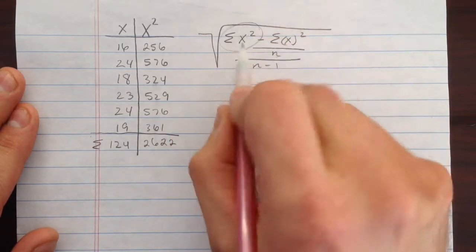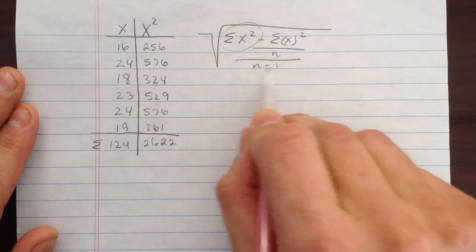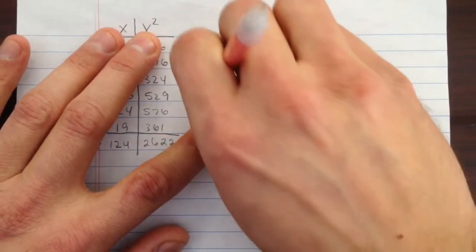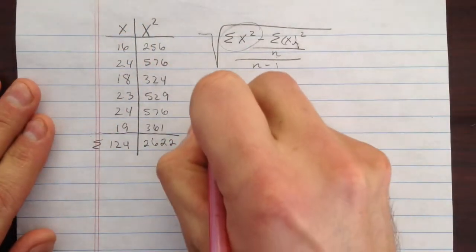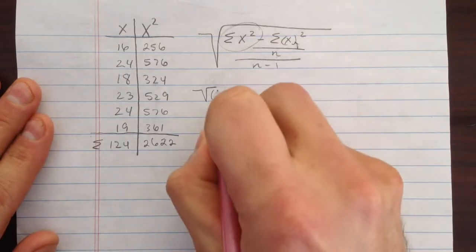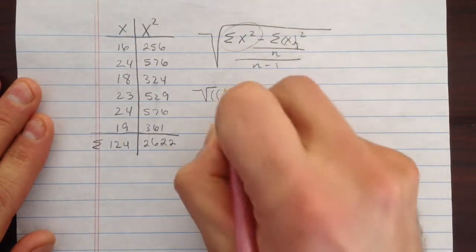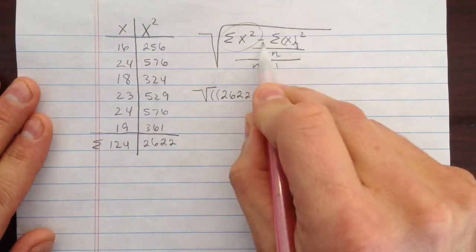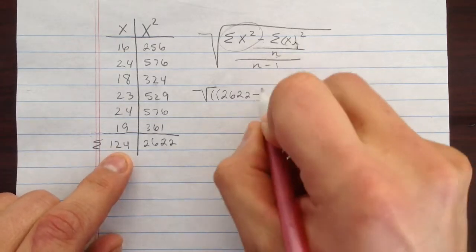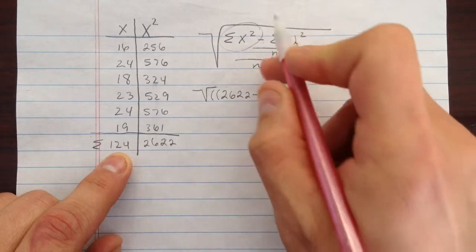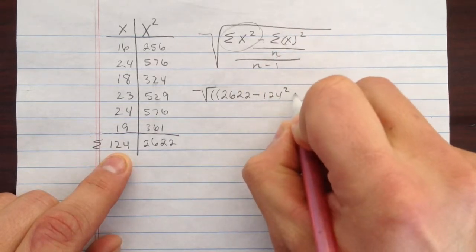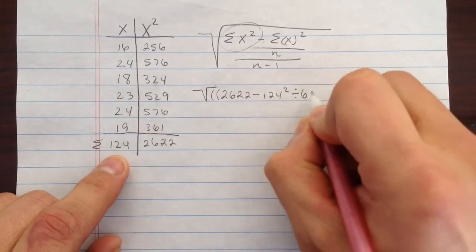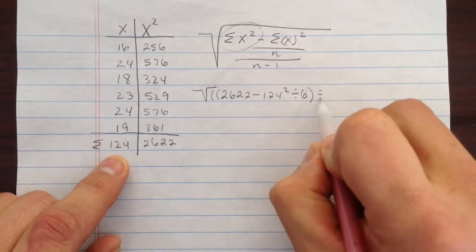So, as far as the calculator keystrokes, we'll put in this whole top part first, then divide by the last part. So you're going to hit the second function. I'm going to lay it out here, then we're going to put it in the calculator together so you see. And it's the second function and then the x squared button. It's going to give you this prompt like this. Then you're going to need to put one extra parenthesis in right away. Then put the bigger number of these two in, which is the first one. 2622, subtract sum of x squared, which is right here. The sum of x is 124. Then we square it. Then we'll take that and divide that by n. Remember, again, n is the number of items in your x, which is 6. Close it off. Then divide by n minus 1, which is 5.